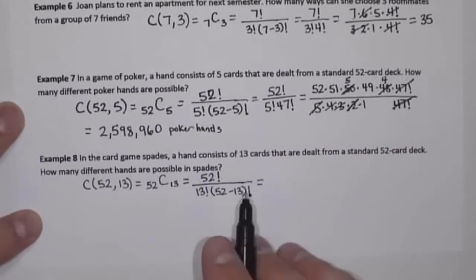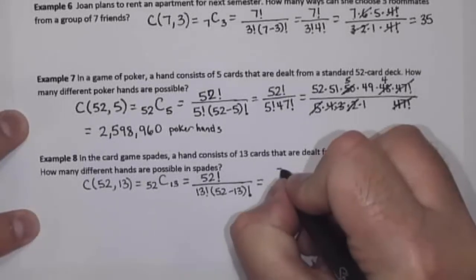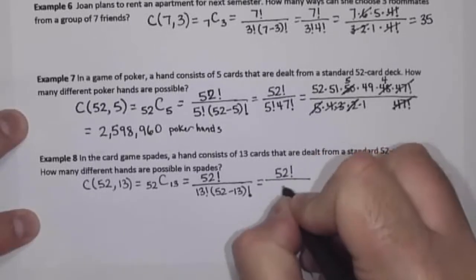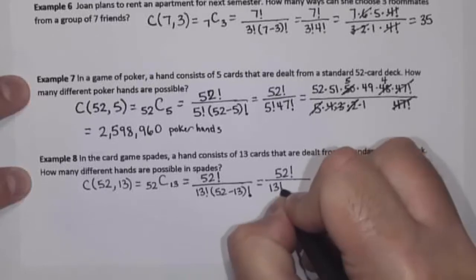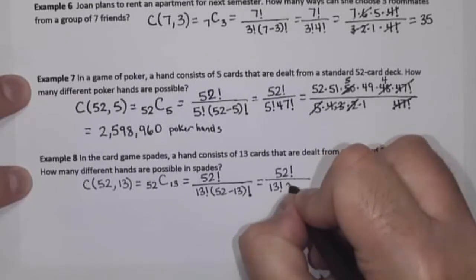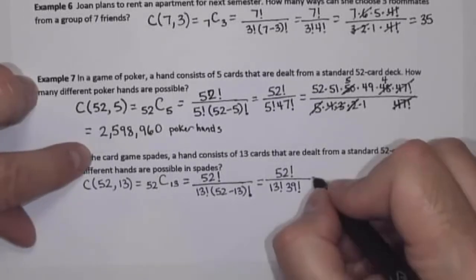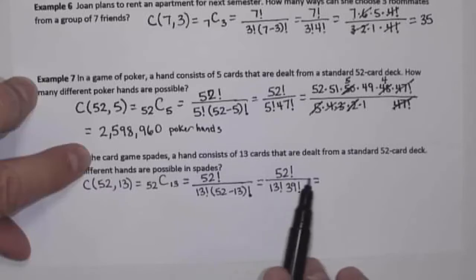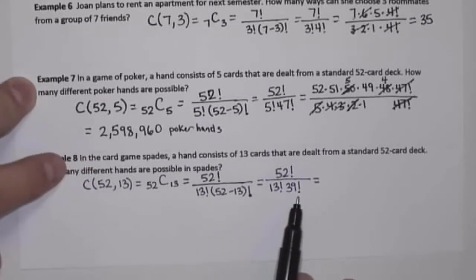Now 52 minus 13 is 39, so this is 52 factorial over 13 factorial times 39 factorial. Now, this is where the work gets a little more challenging because we have a lot more numbers to write out to be able to multiply out and cancel.